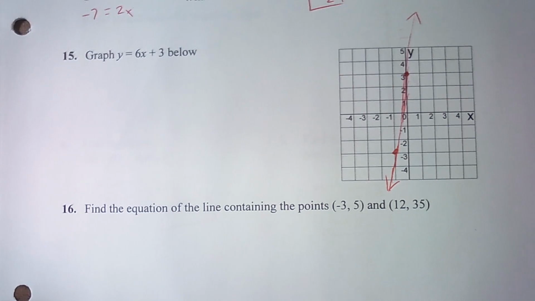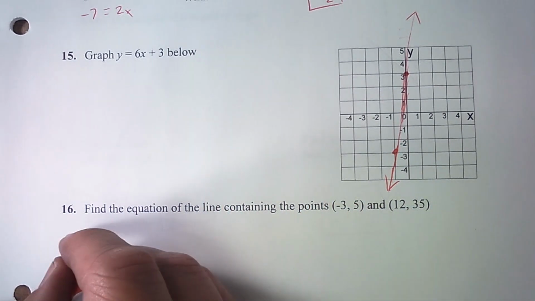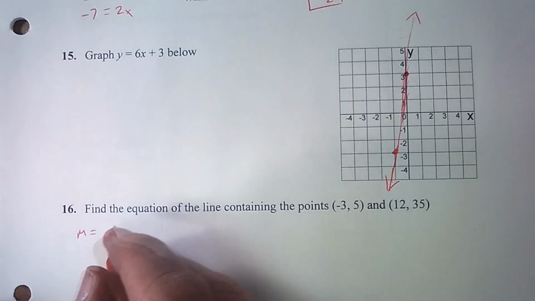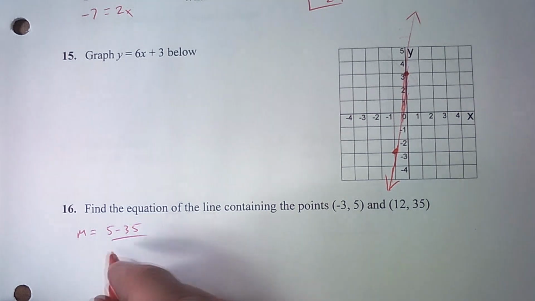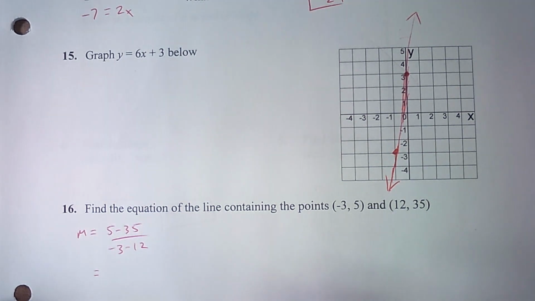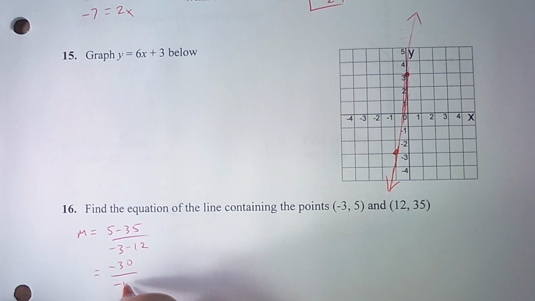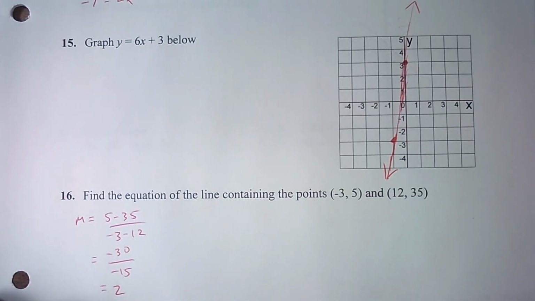And our last problem on this graphing review, find the equation of the line containing these points. So I need the slope. 5 minus 35. Y minus y. X minus x, -3 minus 12. So I get -30 over -15, which is 2. So my slope is 2.